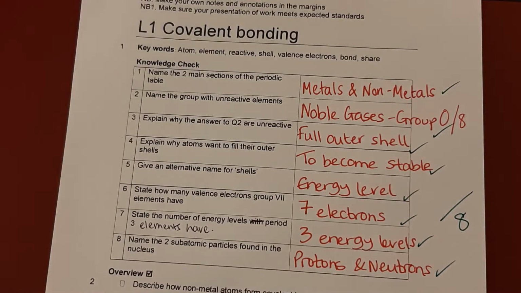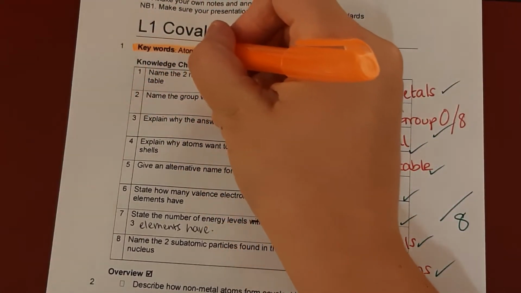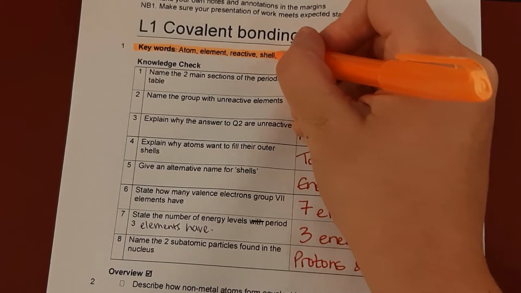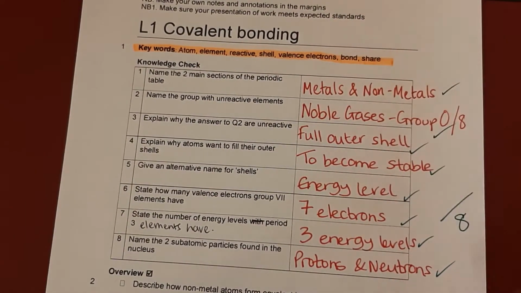So as I said earlier, this is lesson 1, covalent bonding. The keywords for this lesson are listed here at the top. They are atom, element, reactive, shell, valence electrons, bond, and share. You will need to know what these words mean in both scientific and regular vocabulary to be able to fully access this lesson. By the end of this lesson, you should understand what all of these words mean.